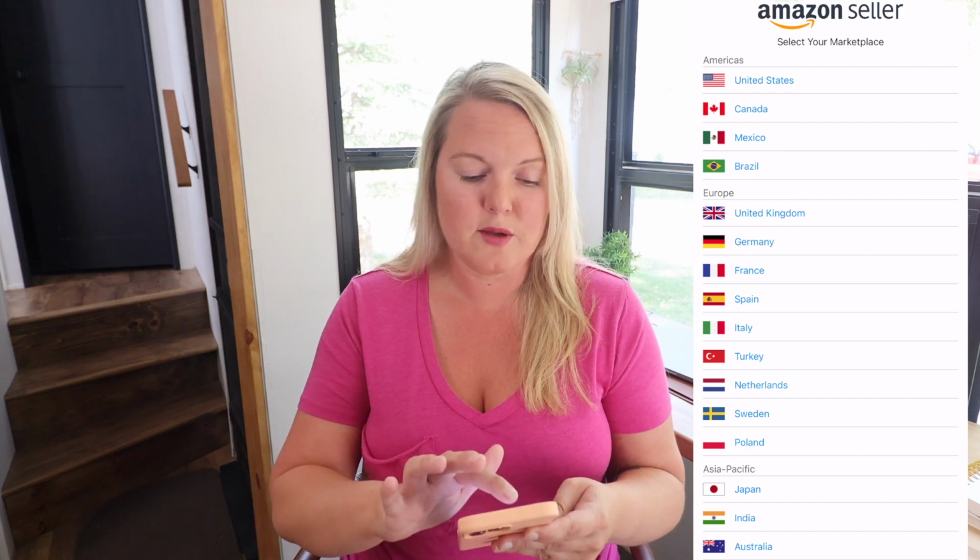Alright, so I got my phone and I'm going to record and show you around. So here is what the app looks like. It's just there, Amazon Seller, open, and you will go to first login. So I'm in the US. Now, the app is free, but you won't be able to log in and use it if you don't have an Amazon Seller account.